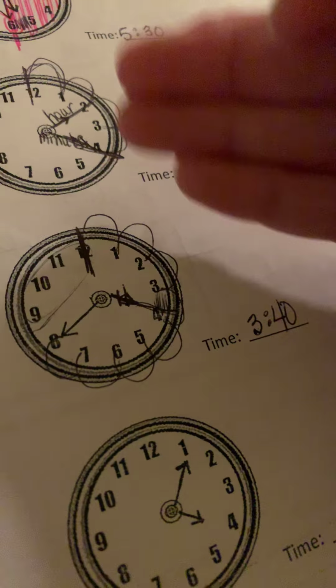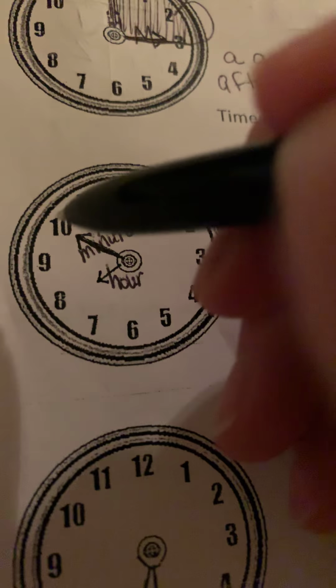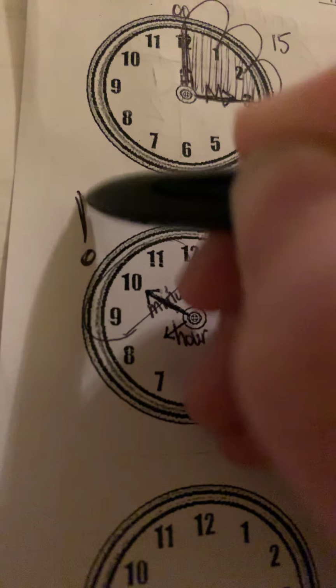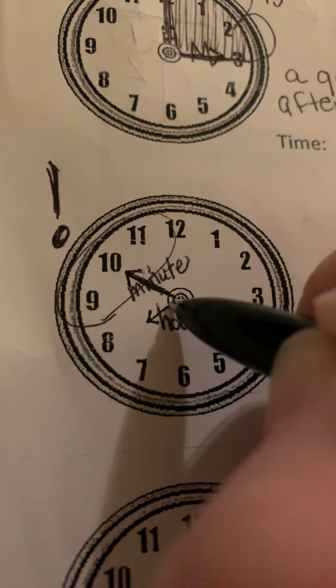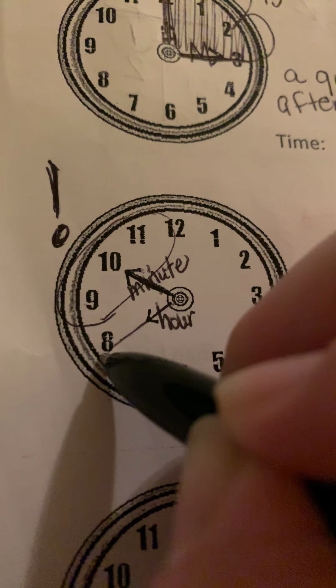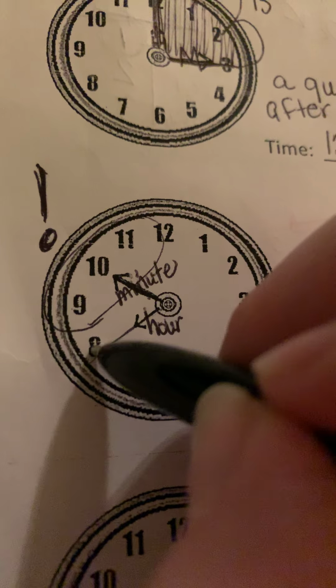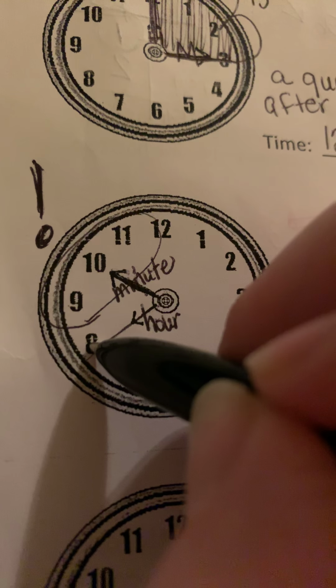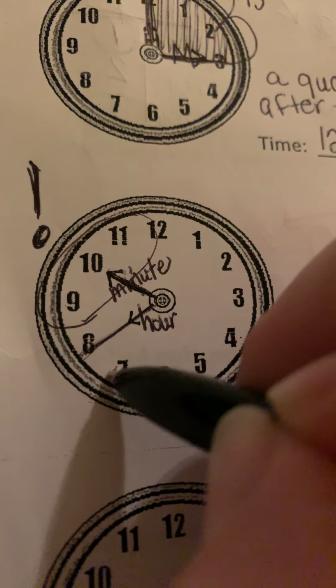And that way, if they got it wrong, maybe they can see what they did wrong. What should I check? The minute hand, that's right. Is my minute hand in the danger zone? Yes. Warning, warning, I'm trying to lie to you. Look at this hour hand. It looks like it is 8. But it's not 8. It's going to be 7. So we're going to write 7.